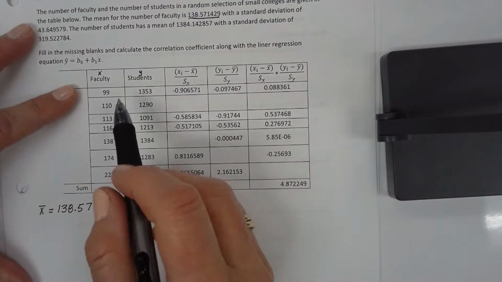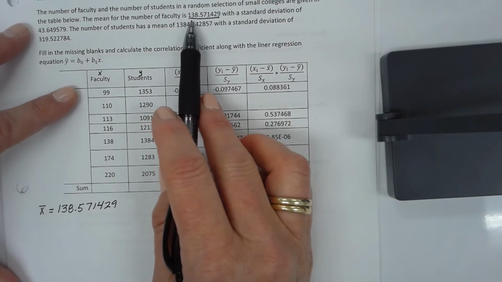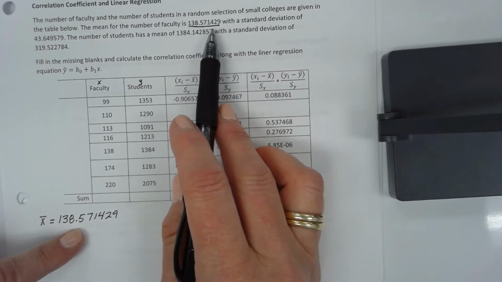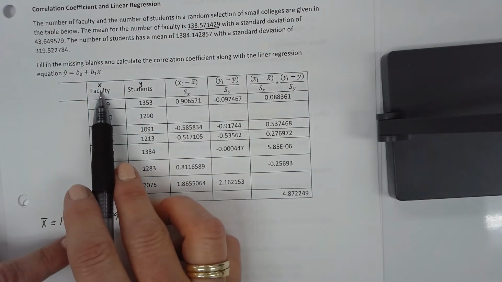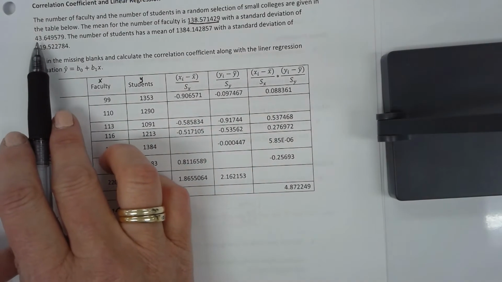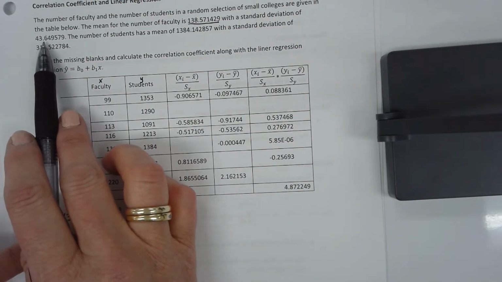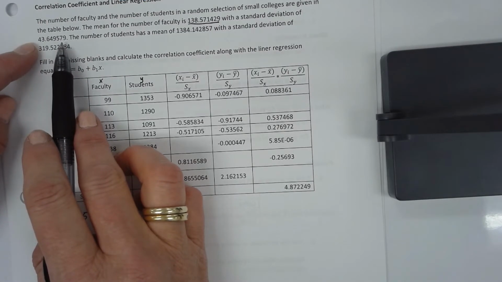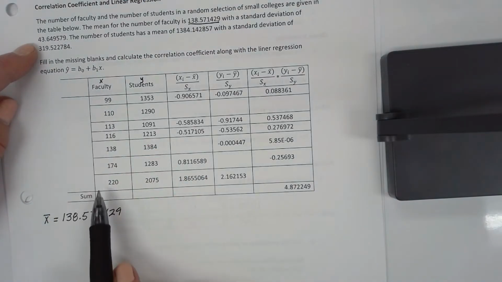Okay, so the mean number of faculty is 138.571429, and since we let X be faculty, that's X bar, okay? Then the next number that they give us is 43.649579. What is that? That's the standard deviation of X. Okay, it's the standard deviation of X.